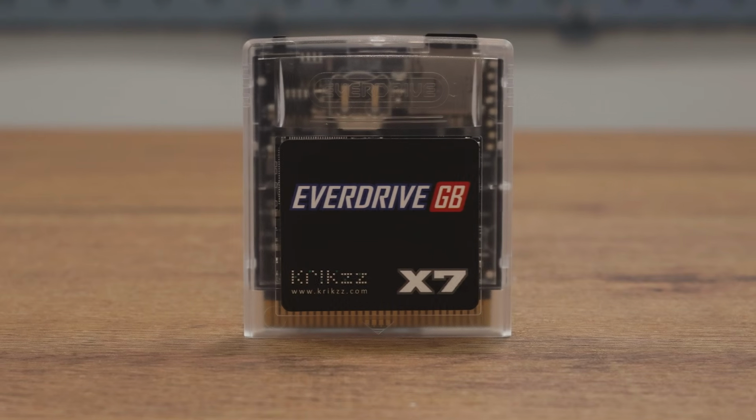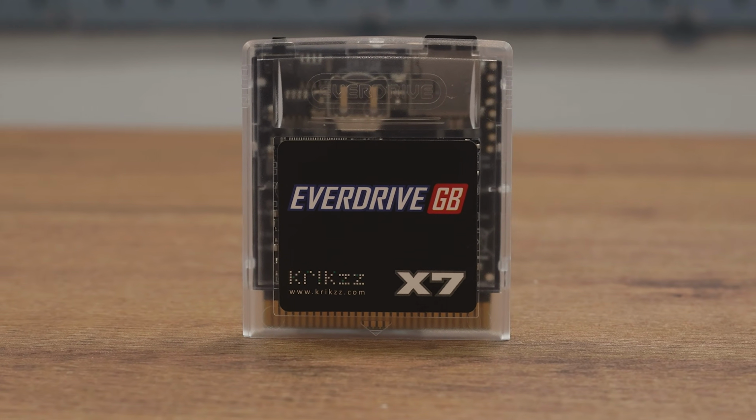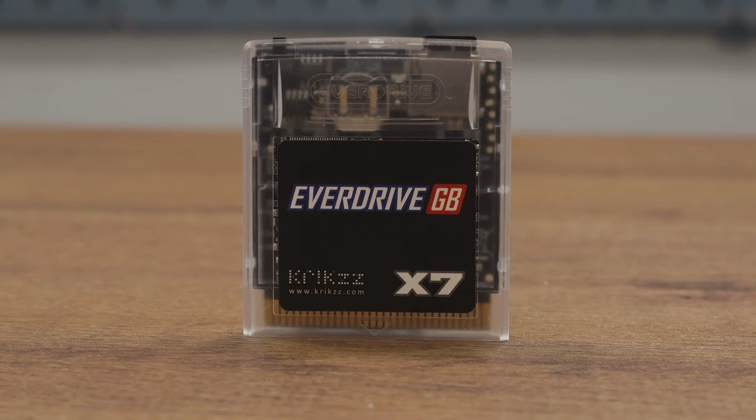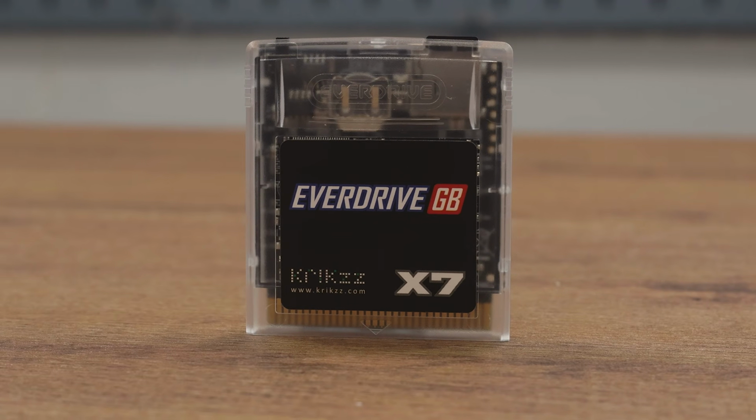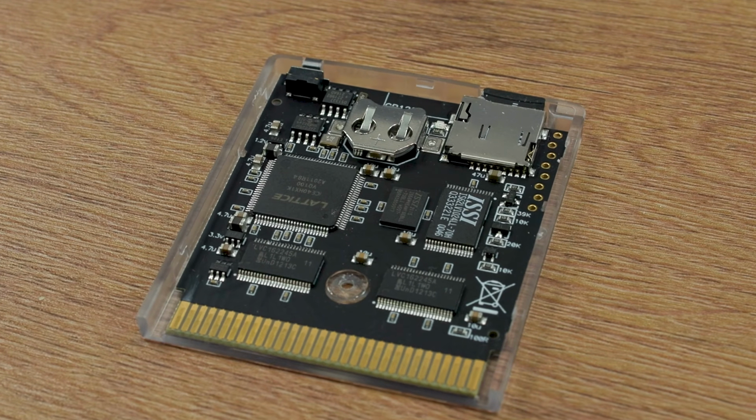But the story doesn't end there, because some consoles demand more. Let's take a look at something slightly more sophisticated. This is the EverDrive GB-X7, and as you can guess, this is a flash cart for the Game Boy and Game Boy Color. If we open it up, you'll see that the design is similar, but there are a few differences.